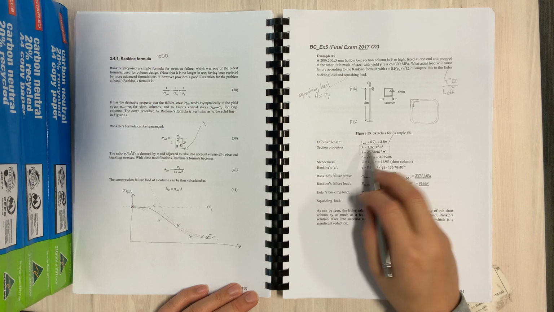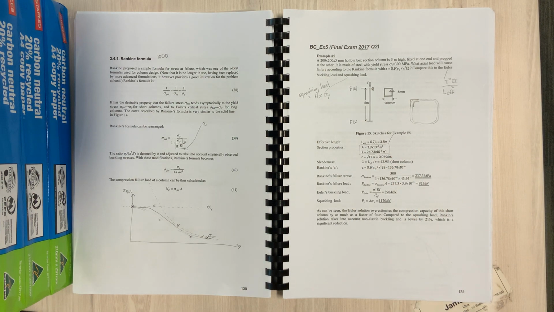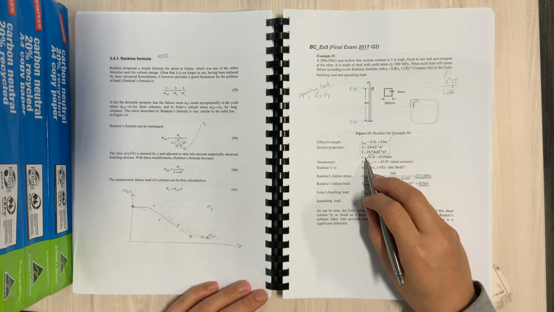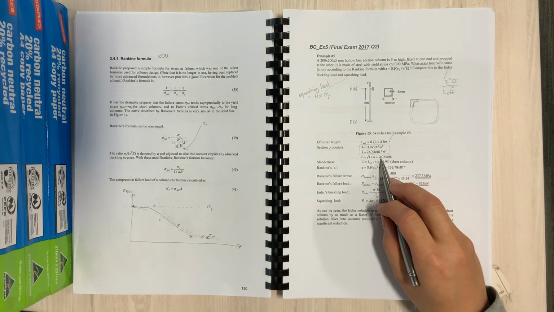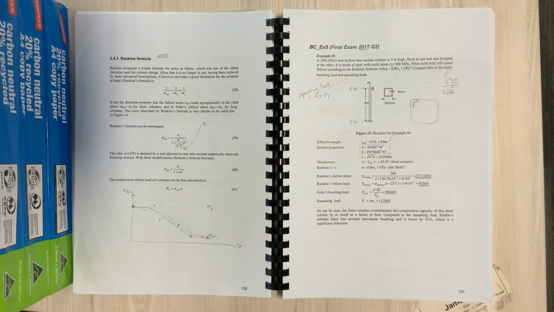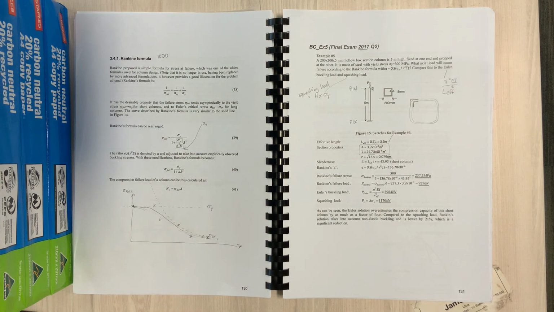So you've been provided with A and you've been provided with I. So the next thing is to work out the radius of gyration. The radius of gyration is the square root of I divided by A, which is 0.0796, and just note the units, it comes out in meters. Then you work out the slenderness.